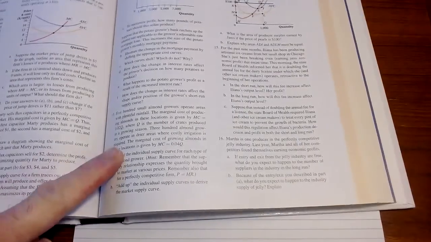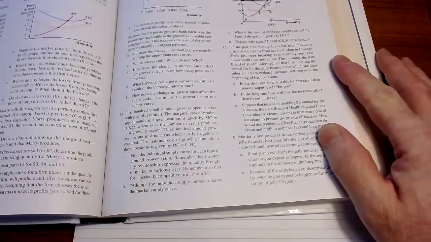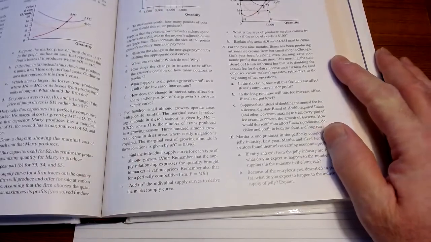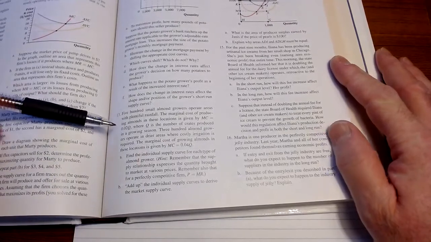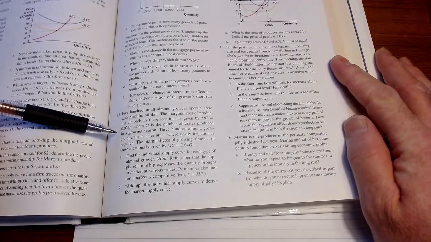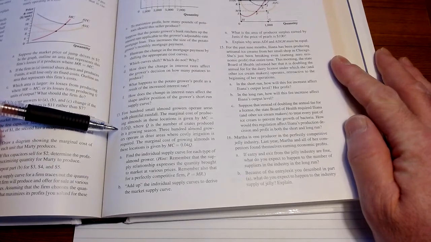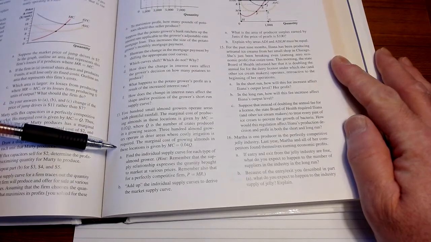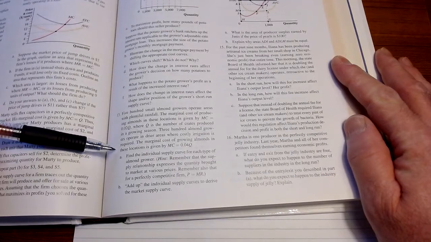Problem 13. I also want to do problem 13, which is here, and it's about almond growers, two sets of almond growers with different costs of production. One set is in a rainy area, so their marginal cost is 0.02Q, and one is in a relatively dry area, which means it's more costly for them to grow almonds, and their costs are higher. Marginal cost is 0.04Q. There are several questions there, and we will work through those.